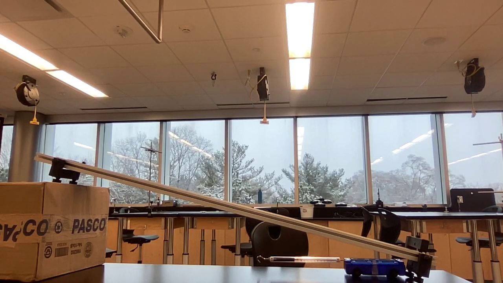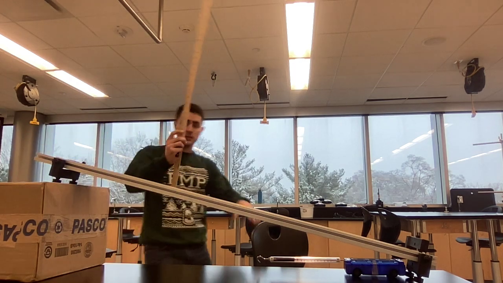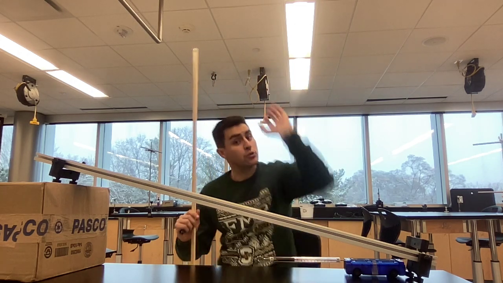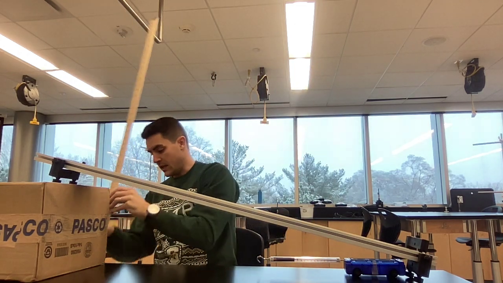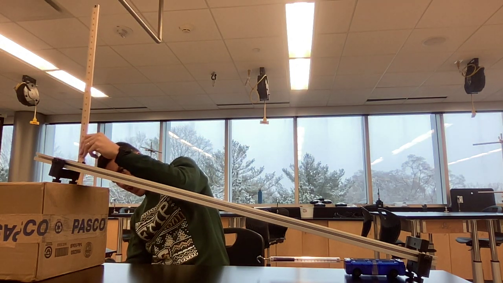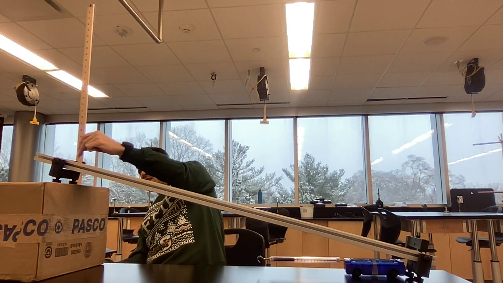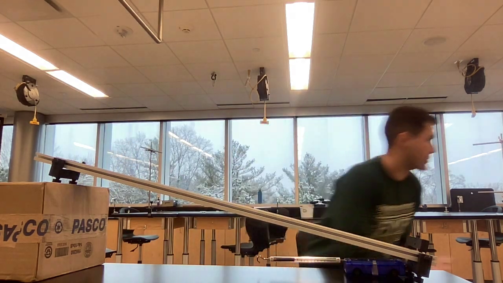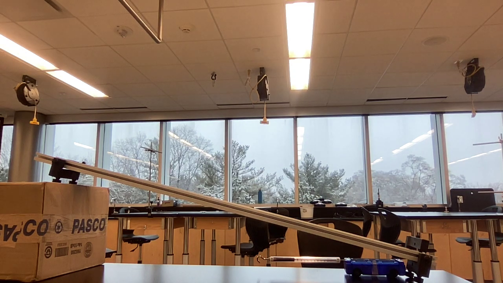All right, here we go. First things first, let's lift this thing up. We're going to go from point A to point B, which is the ground, straight up. And that height is exactly, roughly, approximately exactly 37 centimeters. 0.37 meters is the height from A up to B. That's my height.